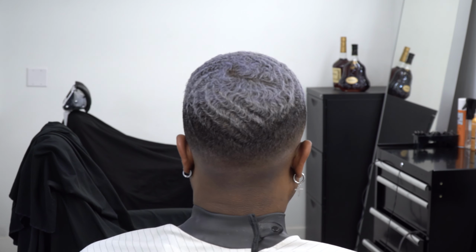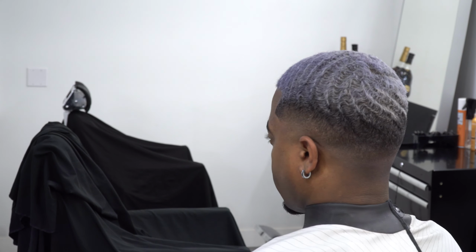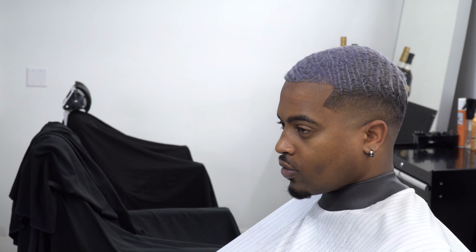And this is my haircut, guys. Notice how the fade is a little bit stretched out, but I've managed to maintain the darkness in the corners of his hairline. I think it looks great, and honestly, this was a really fun haircut to do.